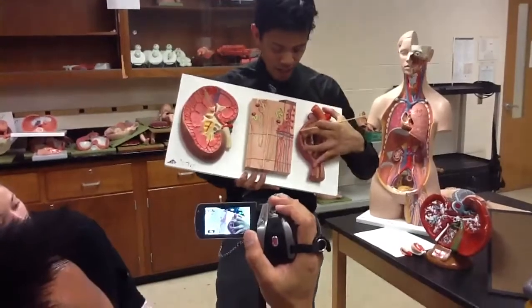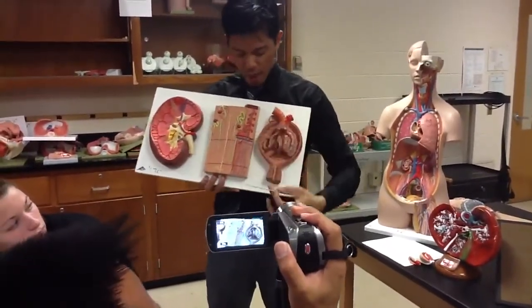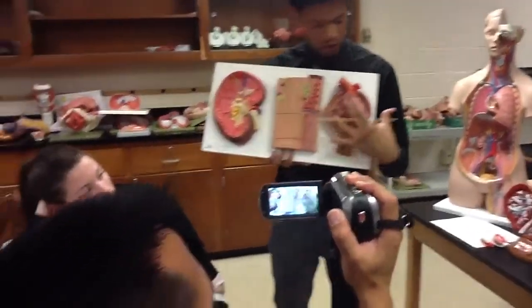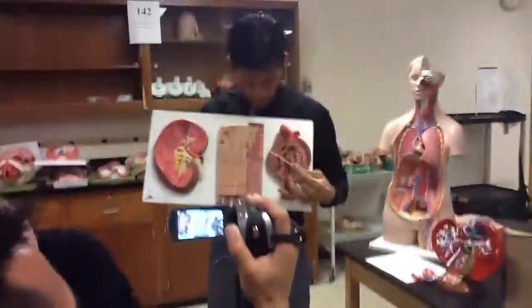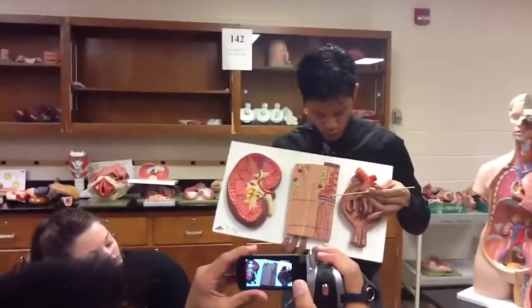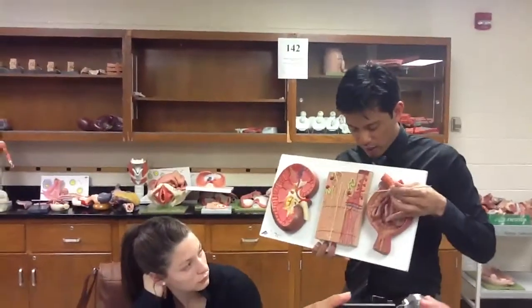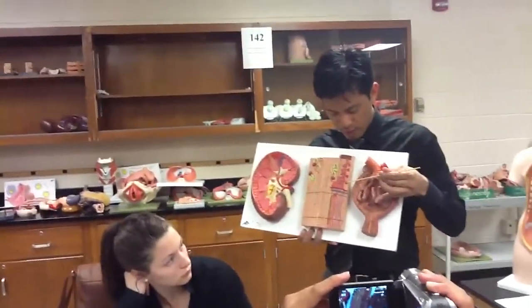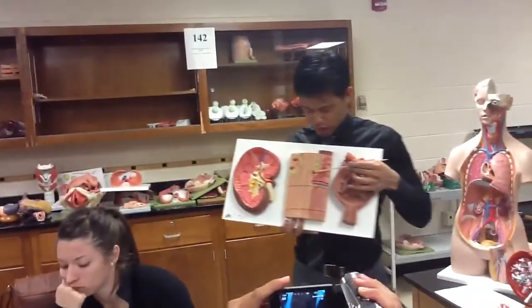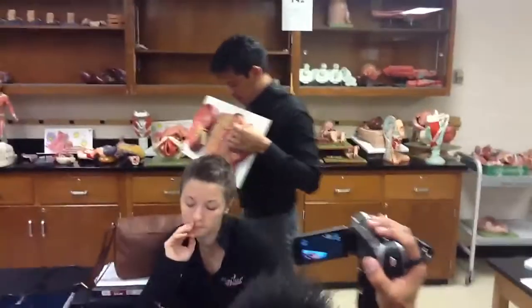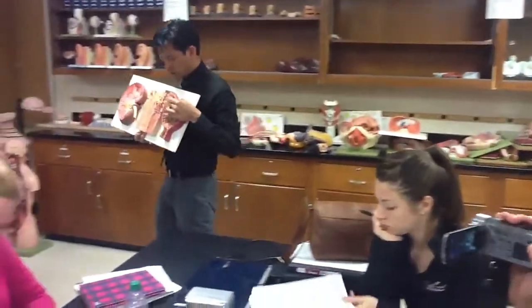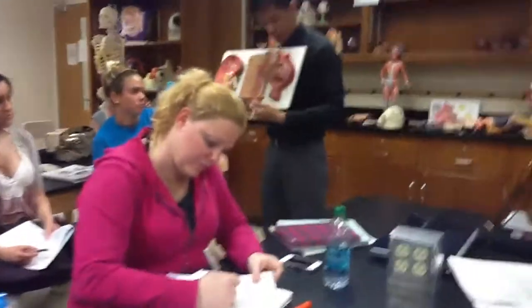So now that we've gone here, we are now going to go back to this model right here. So everything's filtered here. Let's go review again. Here's your cortical radiate artery and vein here. Here's my afferent arteriole. Here's my glomerulus. I'm now pointing to this structure right here. This structure is the same as this structure.